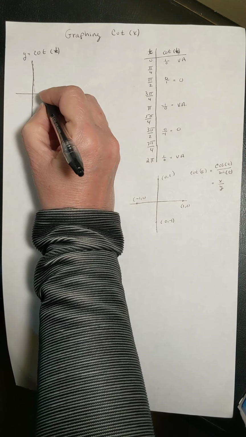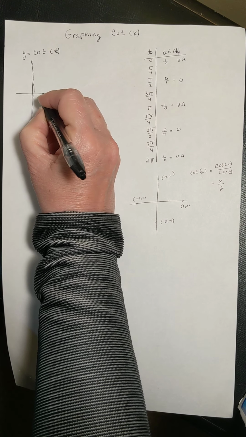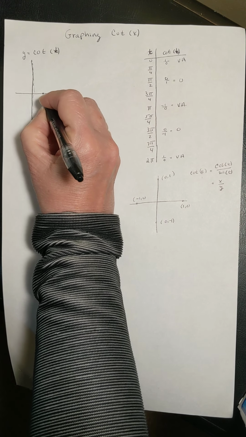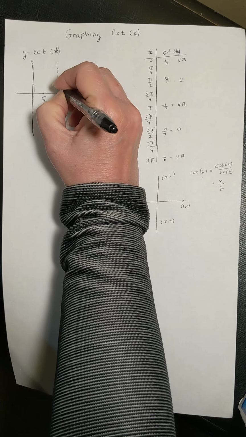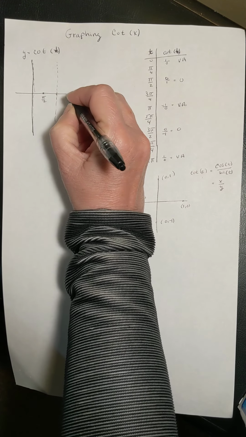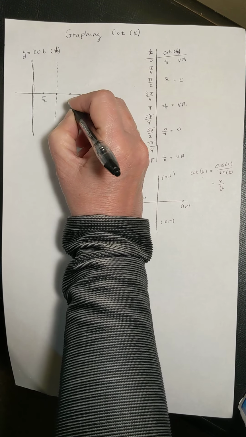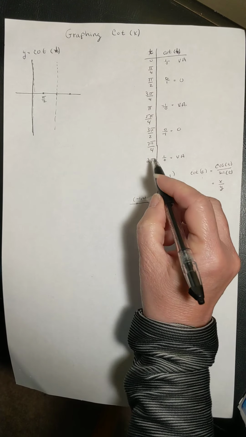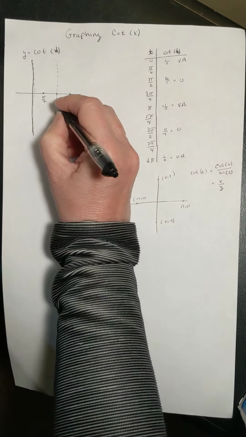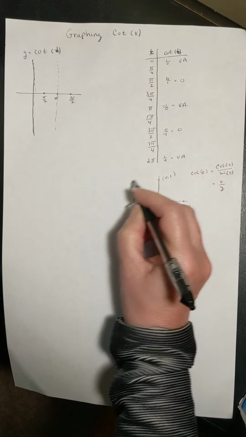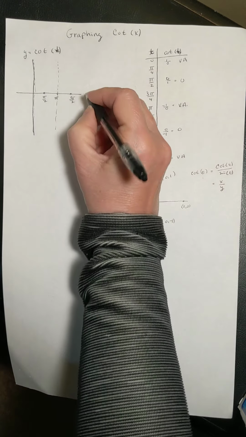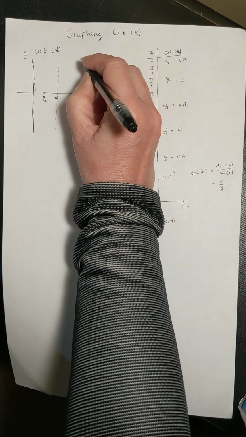And then we're going to hit 0 at pi over 2. Then at pi, we'll have another vertical asymptote. So it's going to look very similar to the tangent function, as you would expect. And so this would be at pi. And then at 3 pi over 2, it hits 0 again.